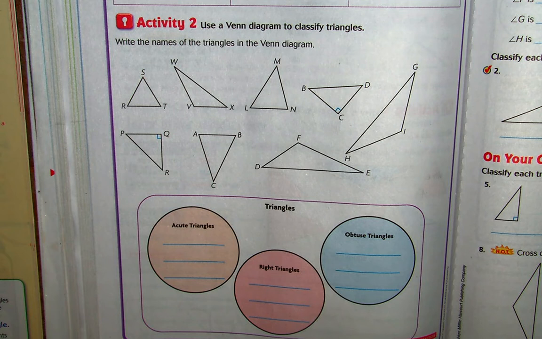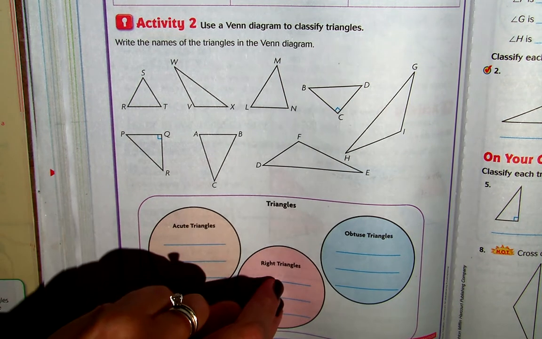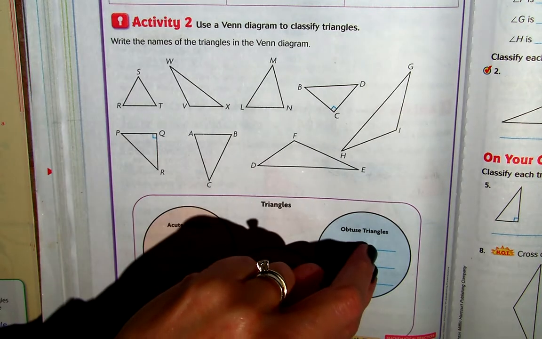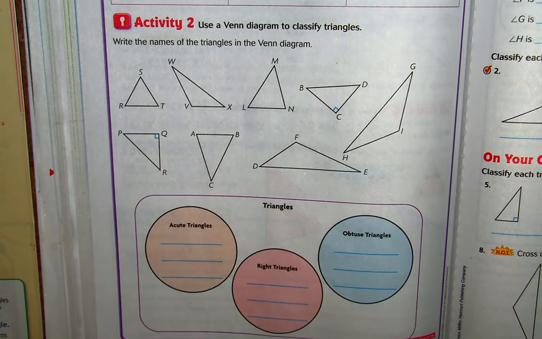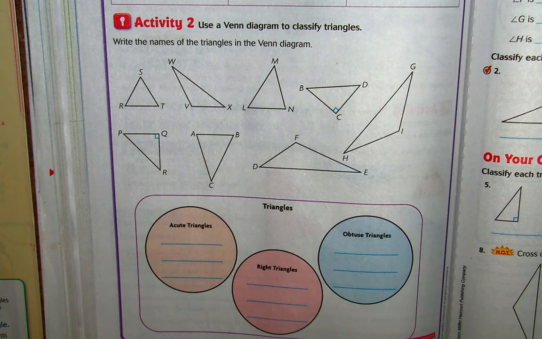But since we only have 8, there's only going to be 2 triangles for one of them. Okay, so that's just a little hint. You should have 3 here, 2 here, and 3 here. So if you want to pause the video at this point and use a pencil and try to name the triangles of each kind on your own, that would be a great idea. Then go back, press play after you finish, and check to see if you got it correct. Otherwise, we're going to continue.